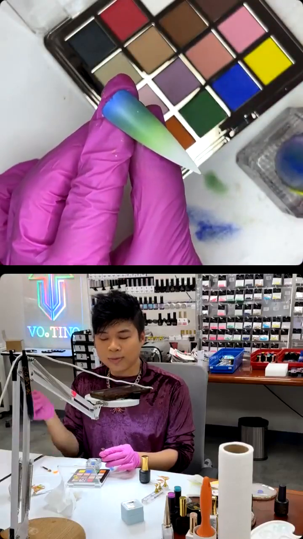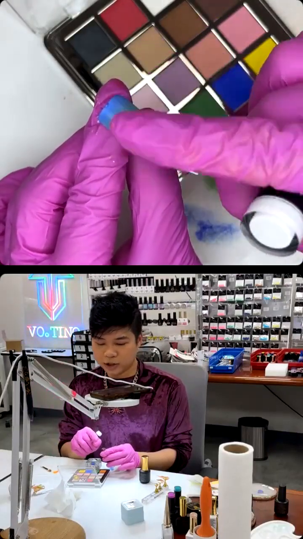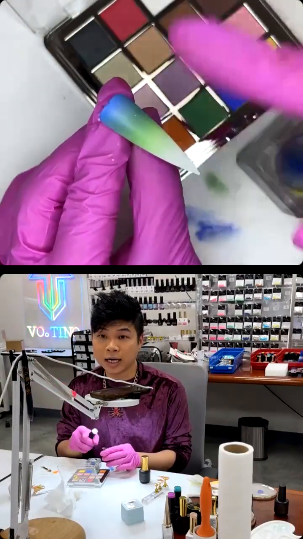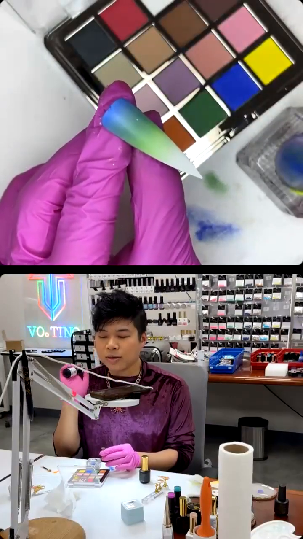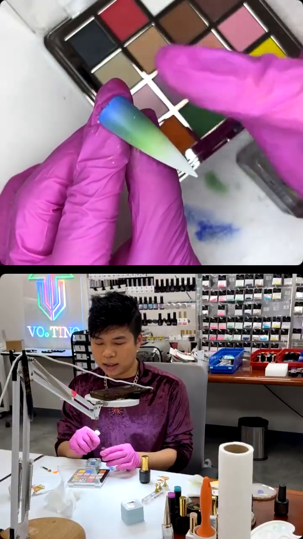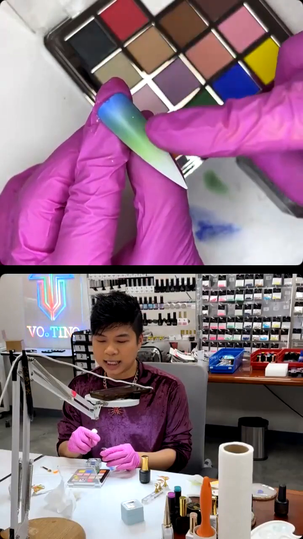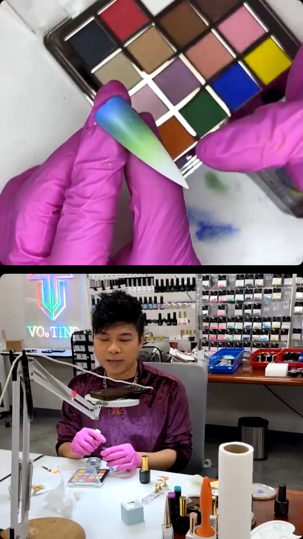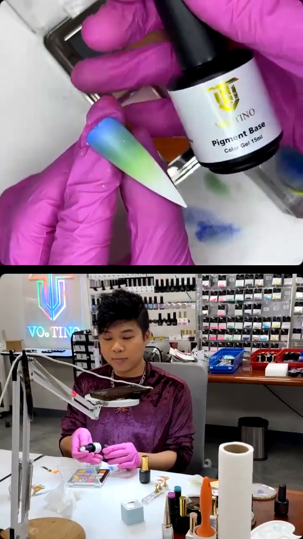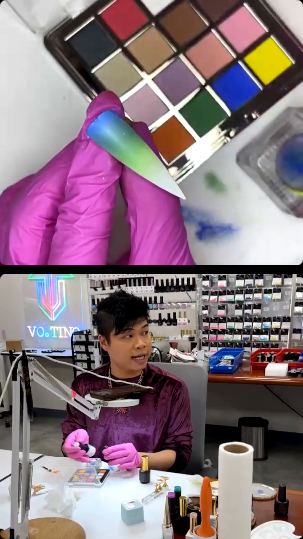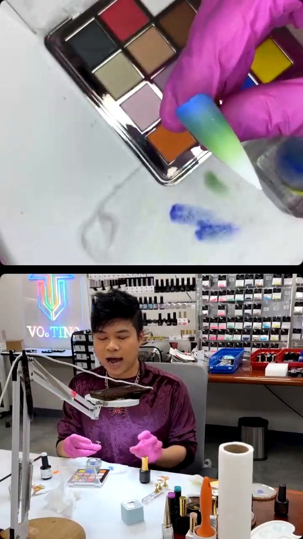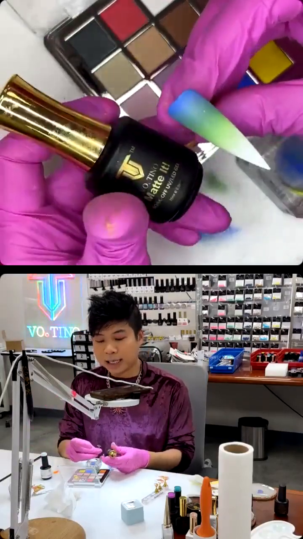Now, let's say for this design, I put pigment base on and I put my color on. I can use pigment base to draw a leaf, a flower, and I can color it. Sure, but what if I want to color this, but I want to keep the background? Well, I cannot put on pigment base because it's going to cover everything. That is when I use matted because it's clear.